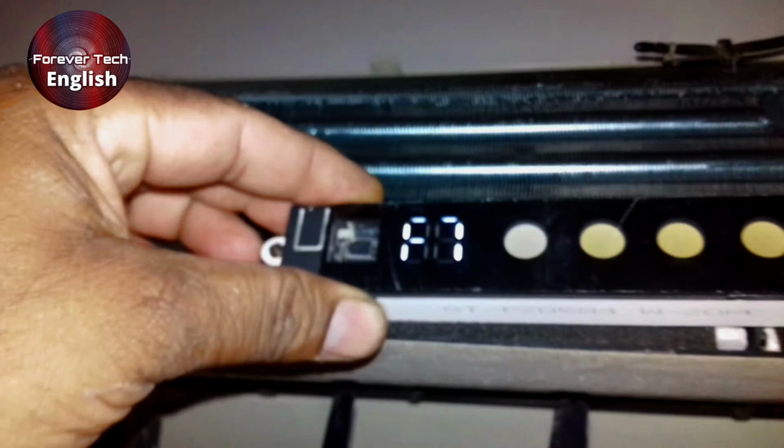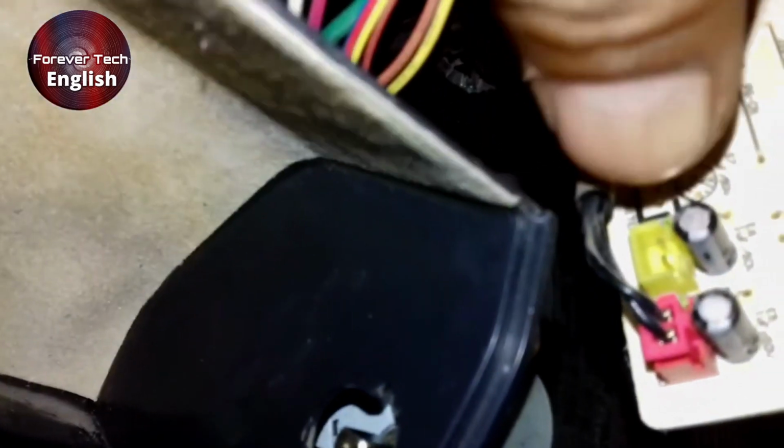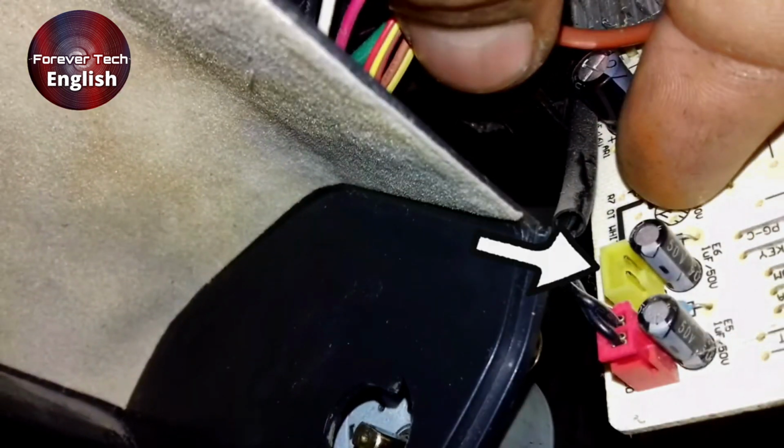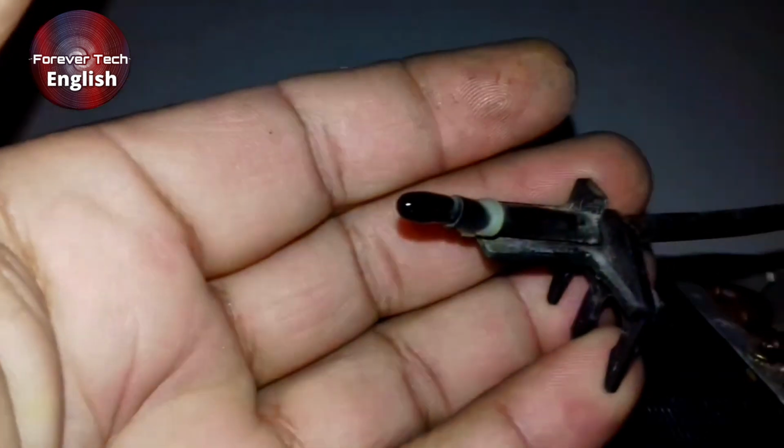Let me show you where this sensor is located and what it looks like. So it is installed on the PCB and it's connected to the yellow connector that you can see. The room temperature sensor looks something like this and is attached to the evaporator with a clip.